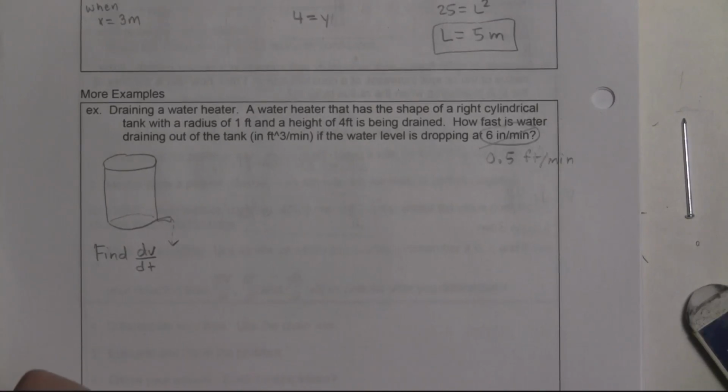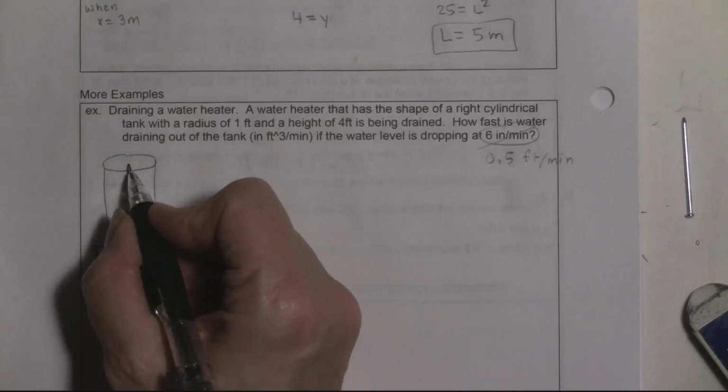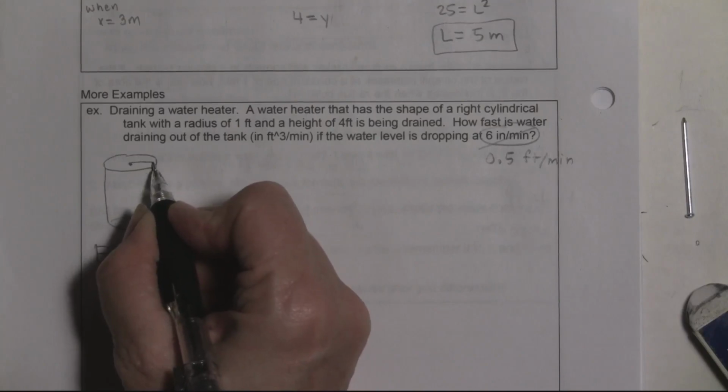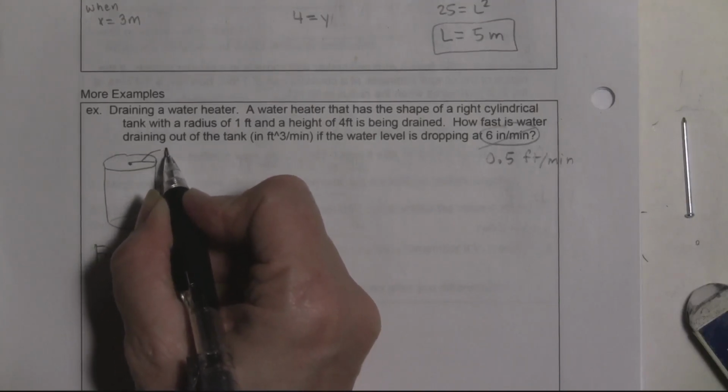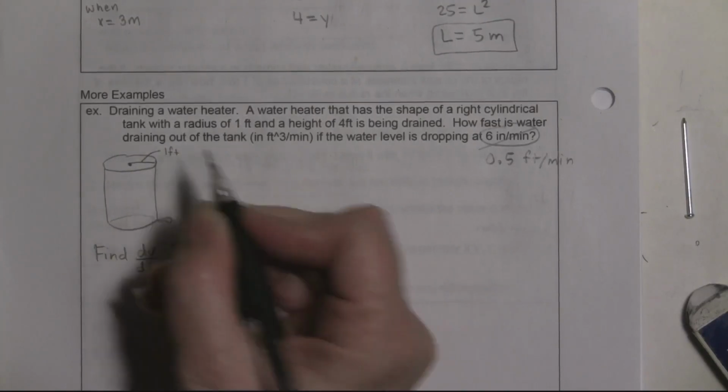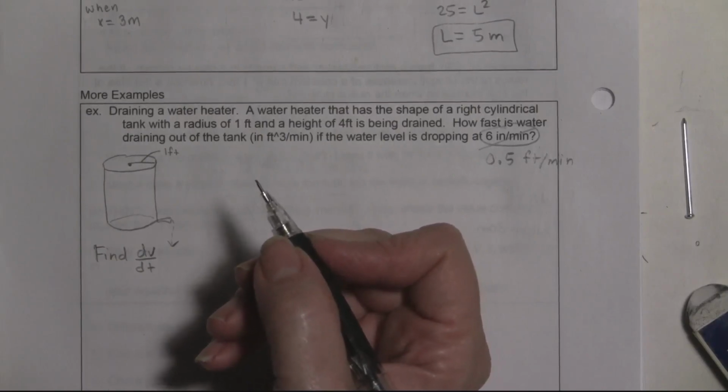Now, what other things have they told me? They said a water heater that has the shape of a cylindrical tank with a radius of 1 foot. So I'm going to draw the radius right here of 1 foot, and a height of 4 feet.